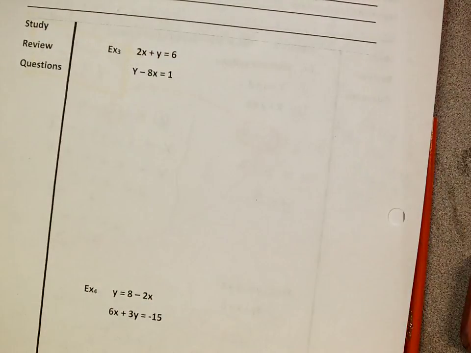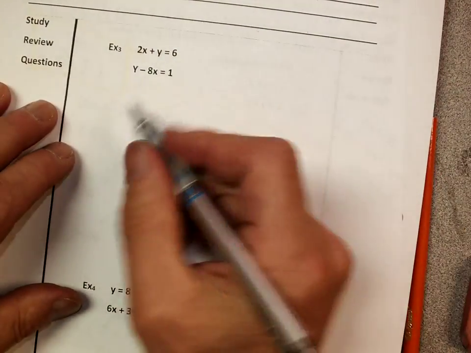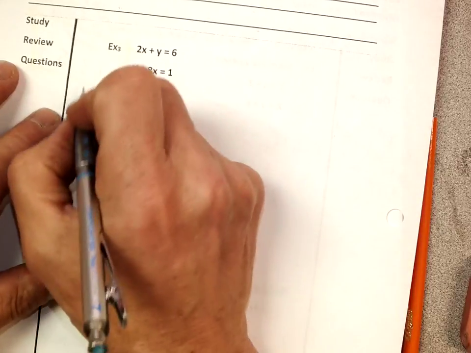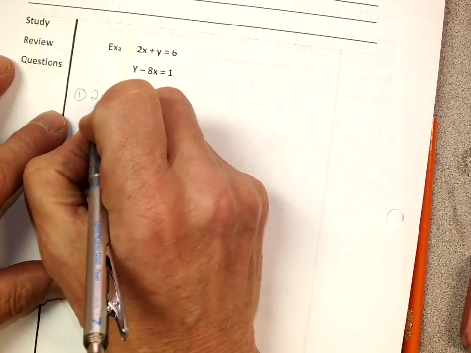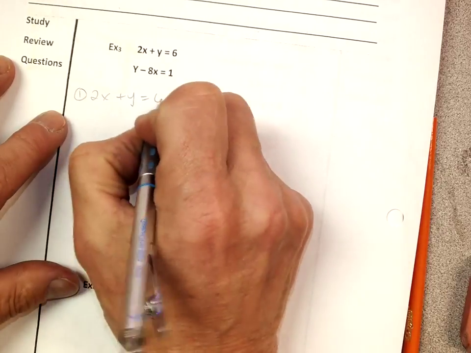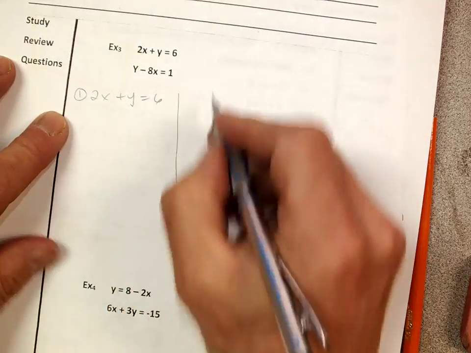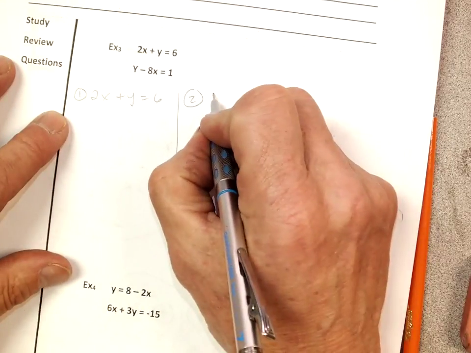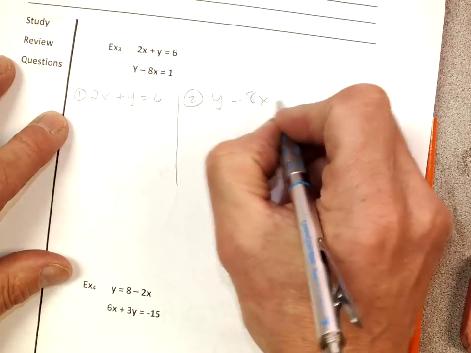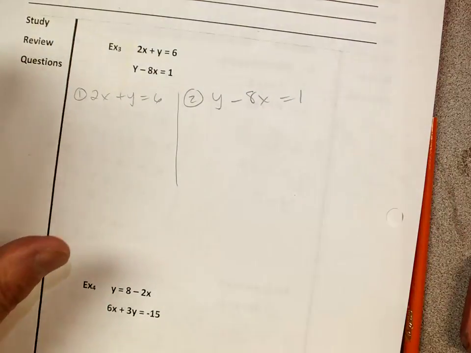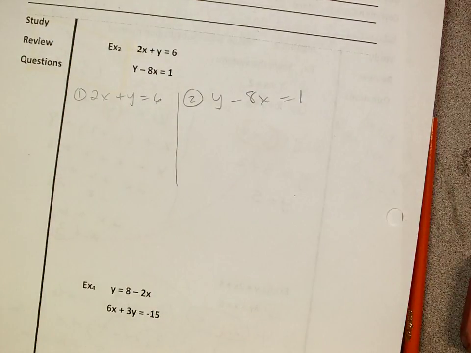All right, example 3. Okay, let's again go side by side. Equation 1 is 2x plus y equals 6. And equation 2 is y minus 8x equals 1. Now, we cannot substitute yet. Not yet. We have to either say y equals blah, blah, blah, or x equals blah, blah, blah. So we got a couple of choices. We actually have 4 choices.